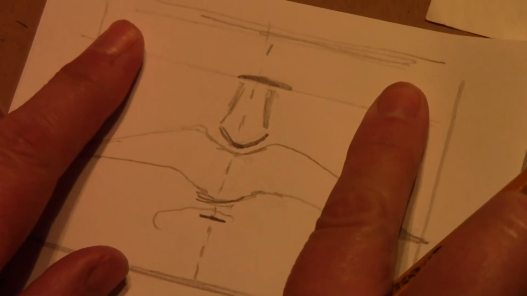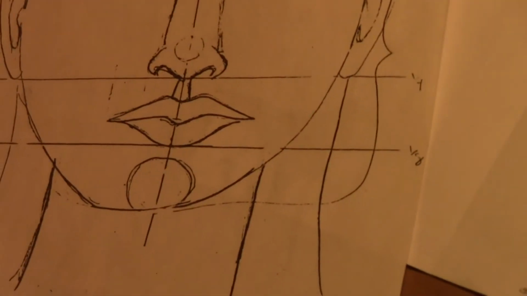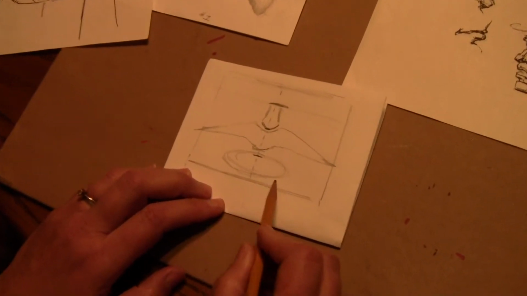The fullest part of the bottom lip is about the same width as the nose, and it is in the center. So much like with the nose, this oval is going to help us when we put our shading in, and it's going to remind us that the fullest part of the lower lip is in the middle.